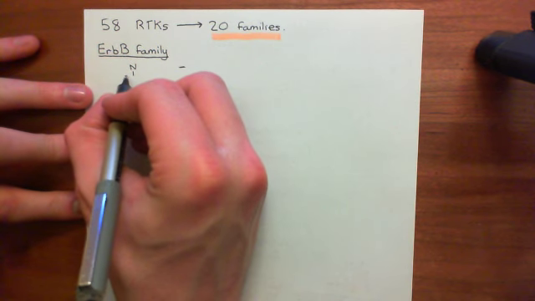So the entire thing is all at one region of the primary polypeptide structure. There's not that kinase insert separating it into two separate regions. So this is our tyrosine kinase domain.